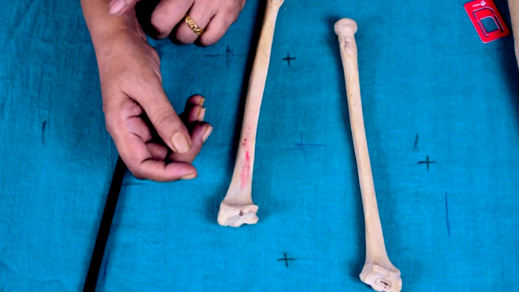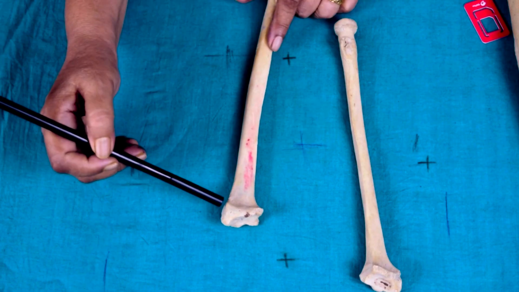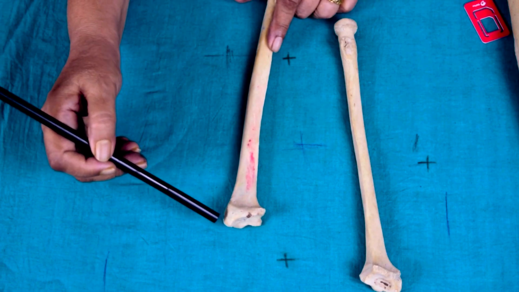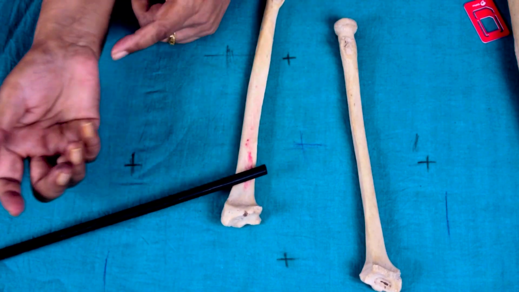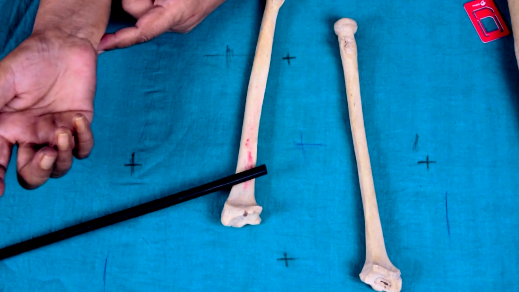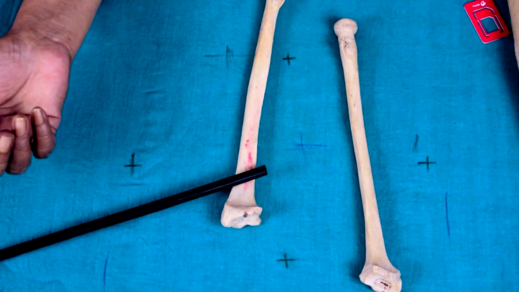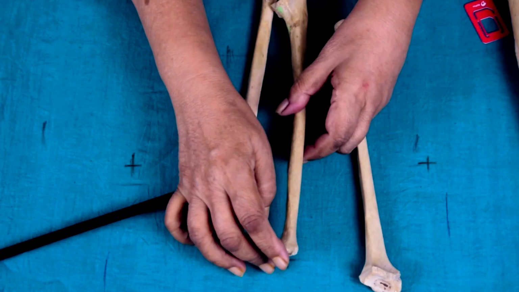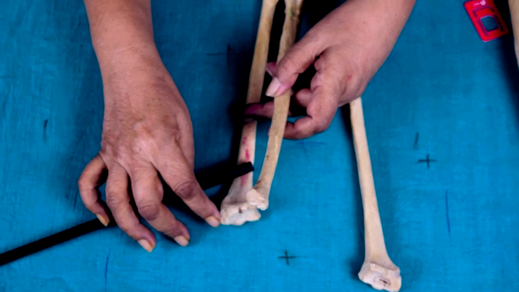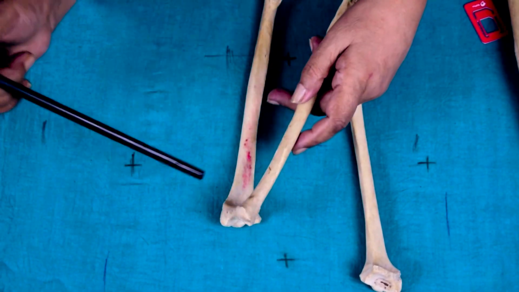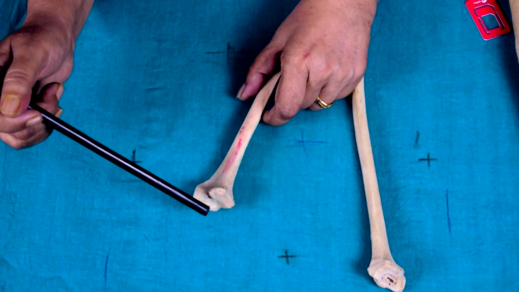Everything you will know by palpating your body. So this is the styloid process. You will see this styloid process is lower than this styloid process, that of the medial side bone, the ulna. You see how small the ulnar styloid process is, and here the radial styloid process is much larger. So this is the lateral surface.